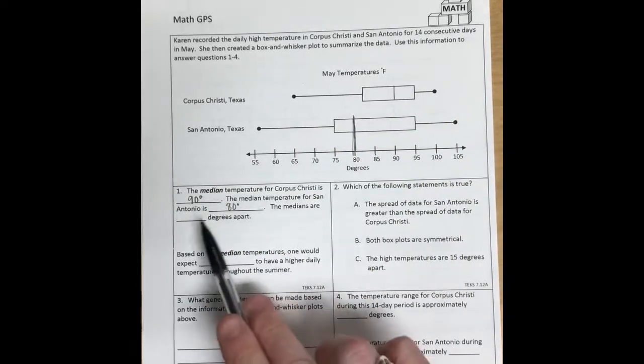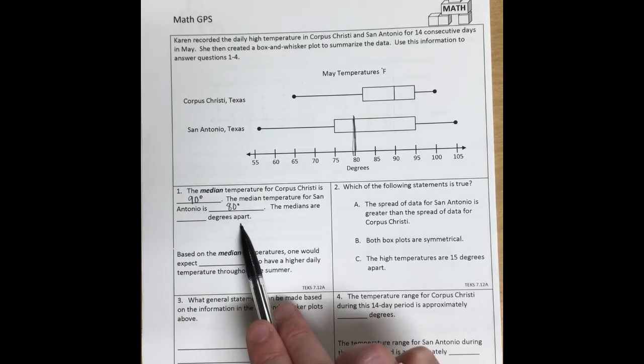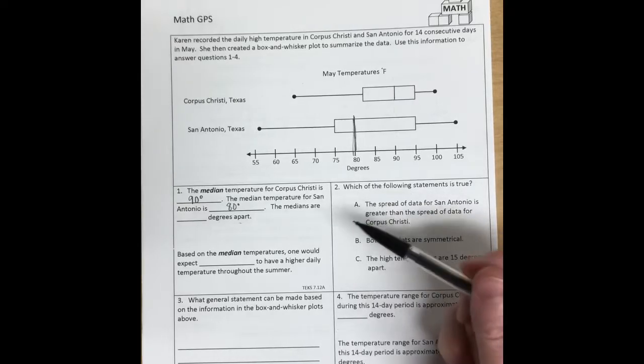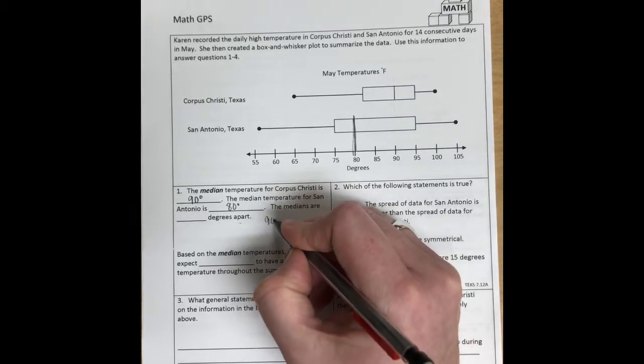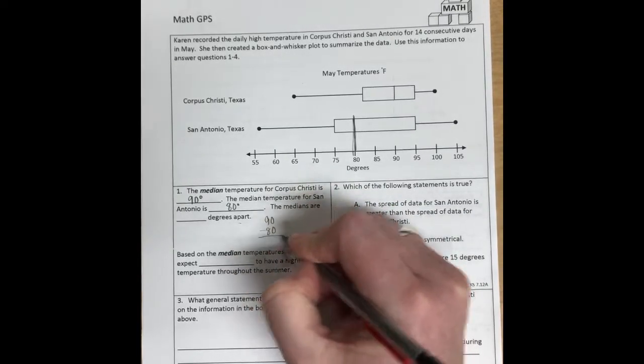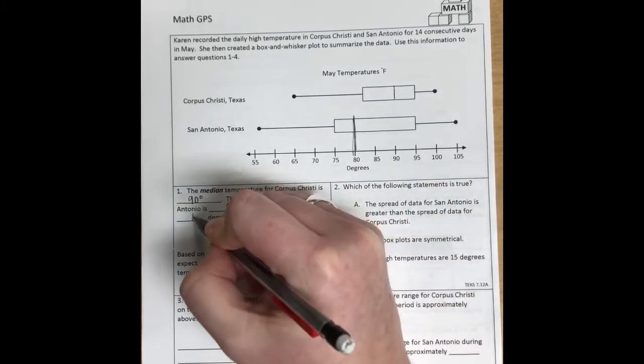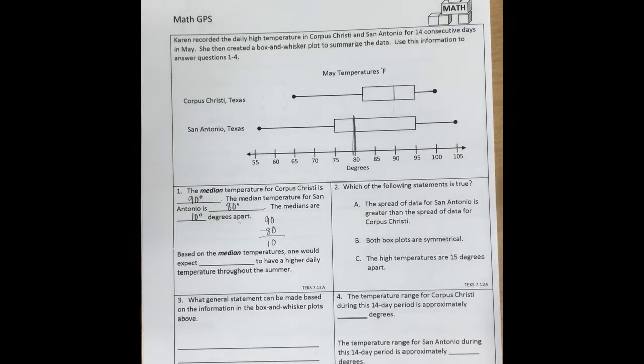The medians are how many degrees apart? Well, if I want to know the difference in degrees, I'm supposed to subtract. So most of you can do that in your head. 90 minus 80 is they have a difference of 10 degrees.